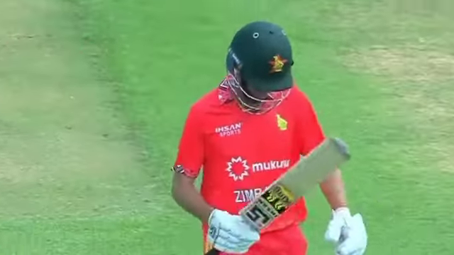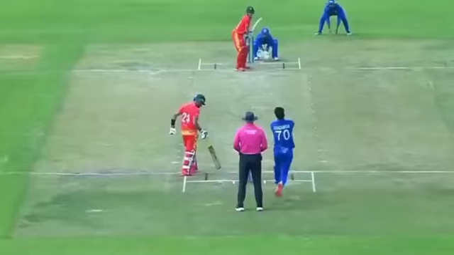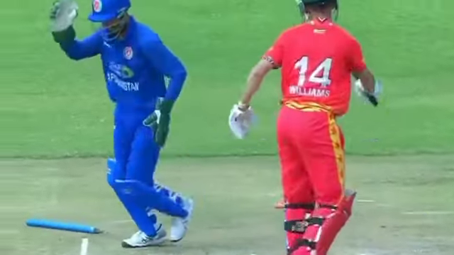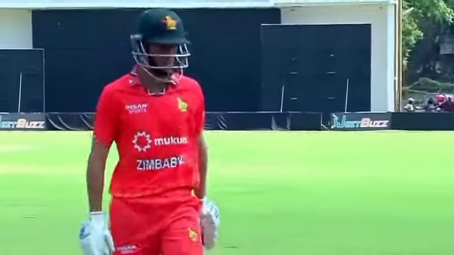This one has gone and hit the off stump on the full. Just not there, Sean Williams. Adam Mohammed Gazan fire in the first game. That is not a good stroke from Sean Williams. Acres of space between bat and pad. He goes for 16.